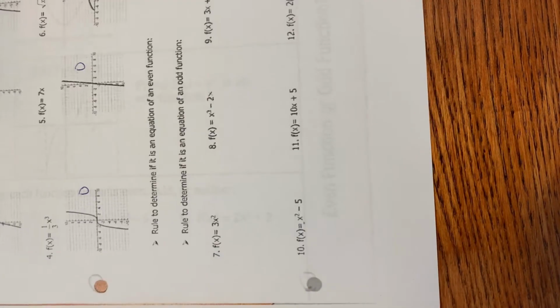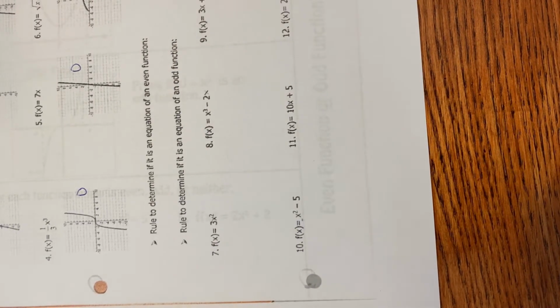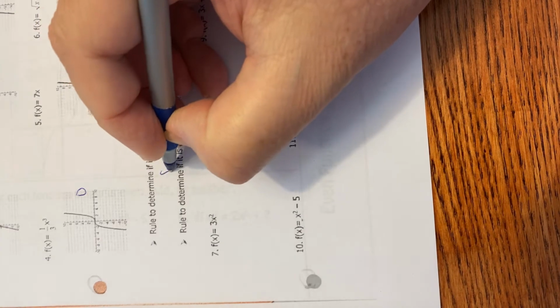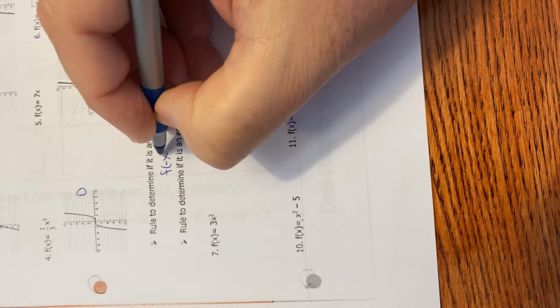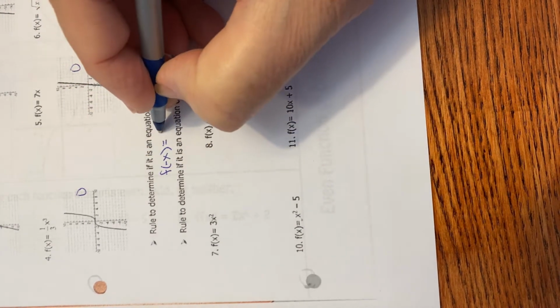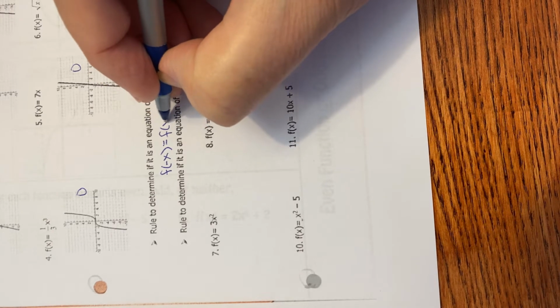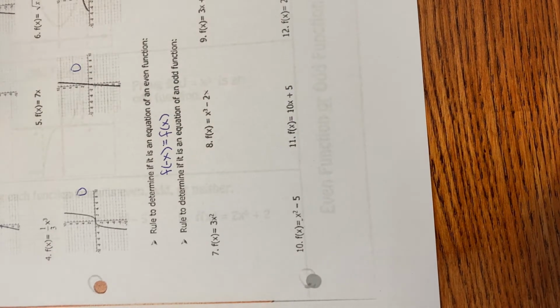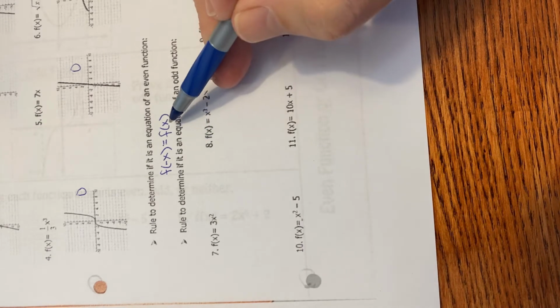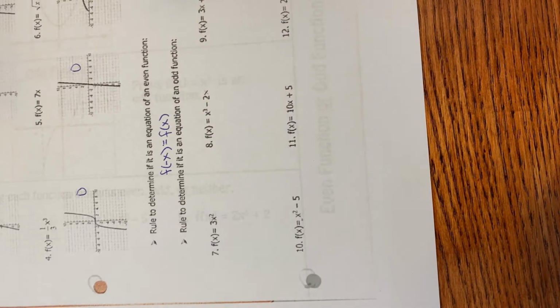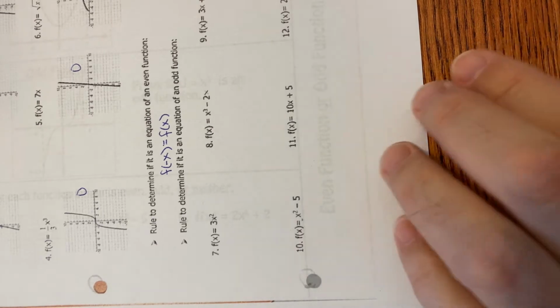Now there's also a rule to determine if an equation is even or odd, and that rule is this right here. And I'll show it to you, but there's an easier way. If you substitute negative x in for every x, and you still get the same exact equation, we say that's an even function.